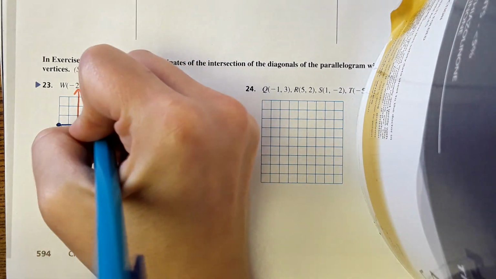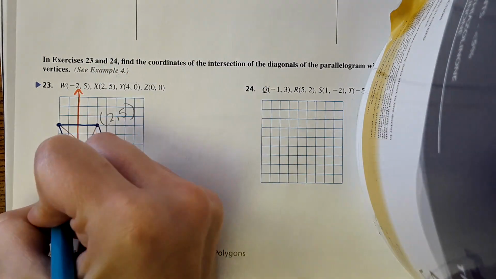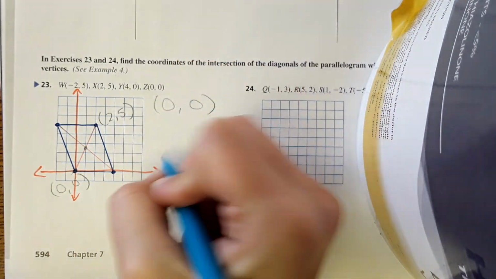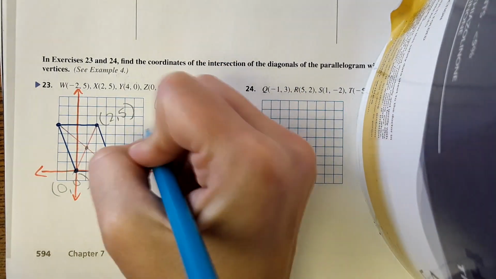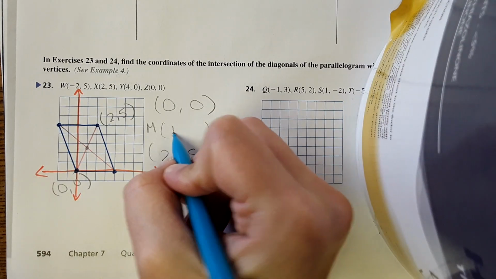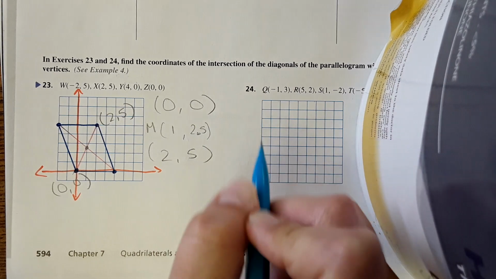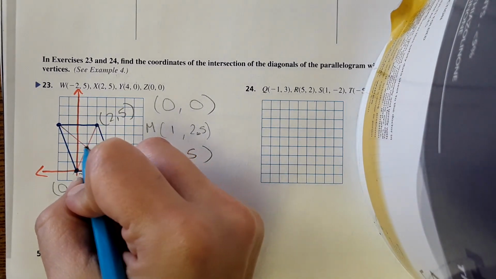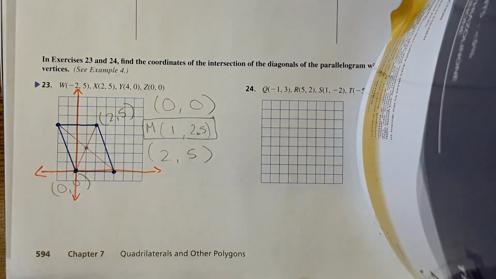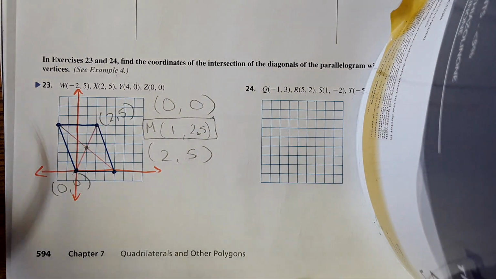So this point is at 2, 5, and this one is at 0, 0. So I'm just going to find the midpoint. So 0, 0, and 2, 5. The midpoint would be at 1, 2.5. And yeah, okay, it is there. So where do they intersect? 1, 2.5. And I could have used these 2 points and found the midpoint too. It'll give me the same answer.